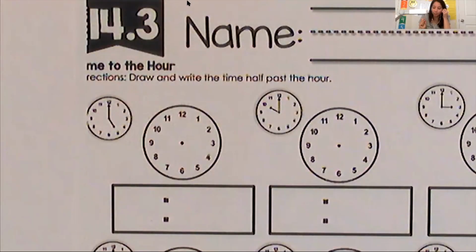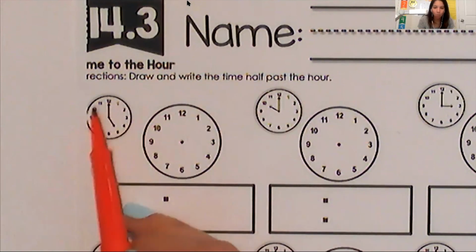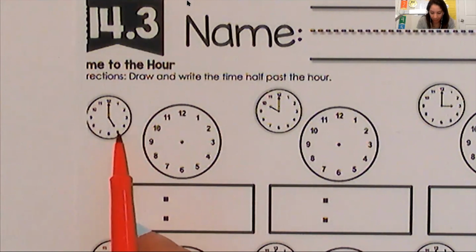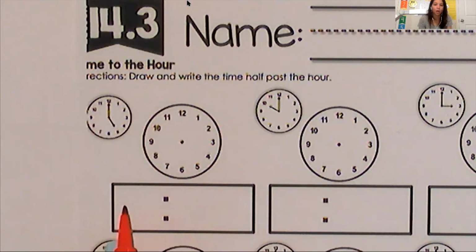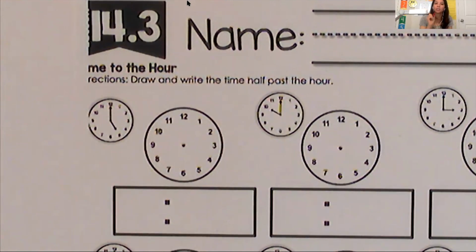Okay, so in today's independent practice, it says, draw and write the time half past the hour. So here in this small little circle, they've told you the hour. So it's 5 o'clock. And now they want you to draw it half past 5 o'clock. So you're going to be drawing 5:30. But before we do that, I want to show you what happens as our minutes go to the 6.